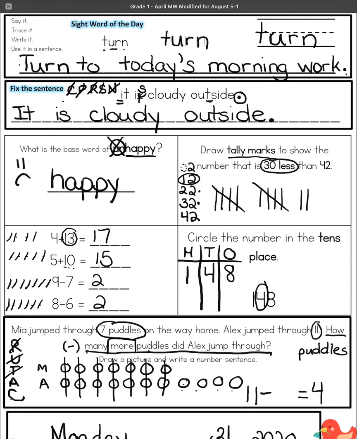And we took away, or we crossed off, how many? 1, 2, 3, 4, 5, 6, 7. That's the same number Mia jumped through. So 11, take away 7, equals 4. And it would make sense that Alex did not jump through more puddles than 11. So 4 is the right answer. I can prove it with my picture. So my answer looks great. And that is our morning work for day 1.